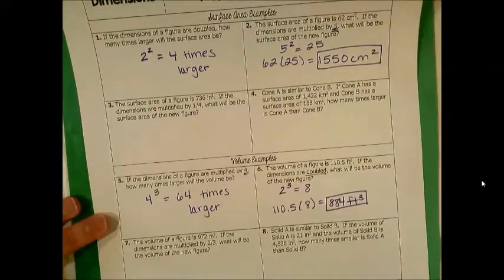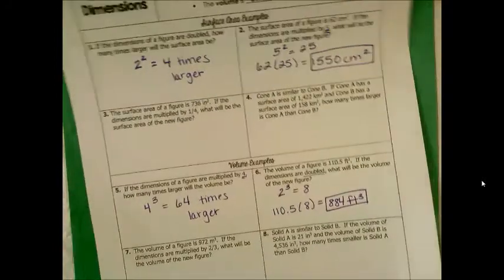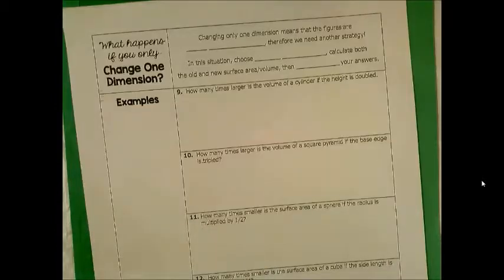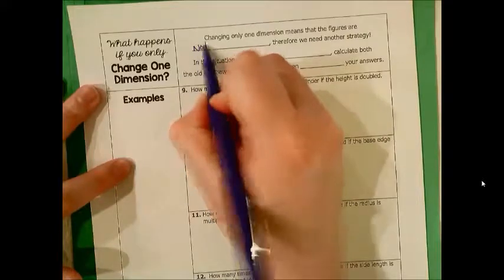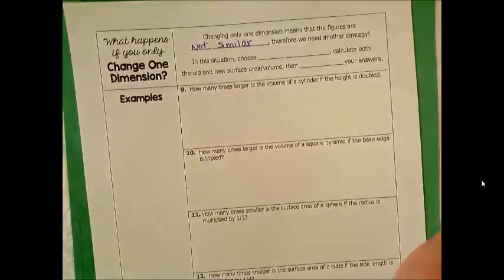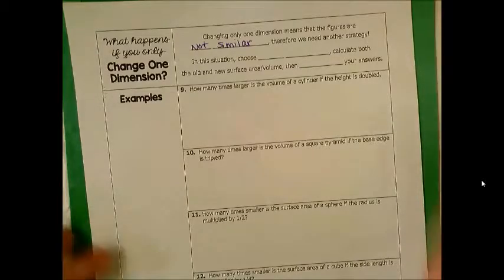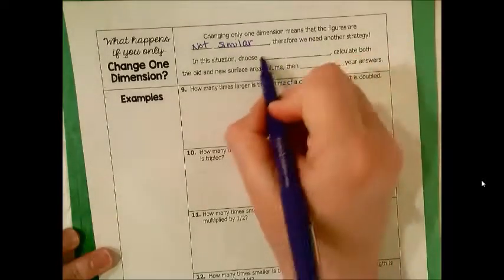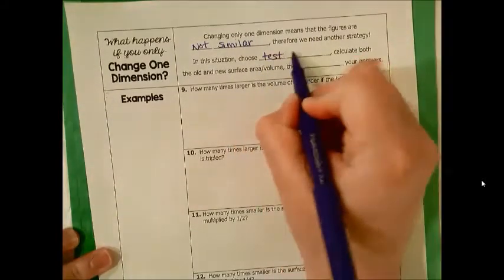So again, these are if all of the dimensions are multiplied by the scale factor. If we only have one dimension that is multiplied by a scale factor, then we do not have similar figures. So we cannot multiply by these properties. In this situation, we're going to choose test values and then compare our answers.